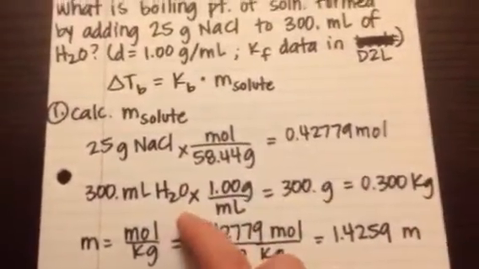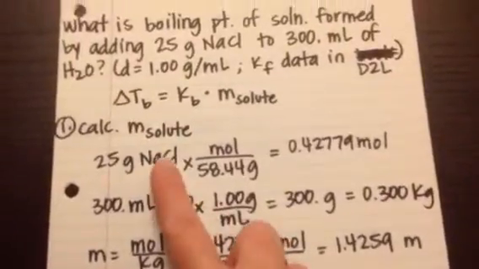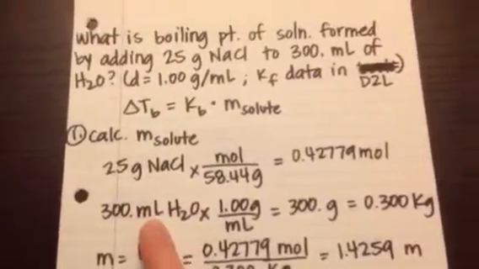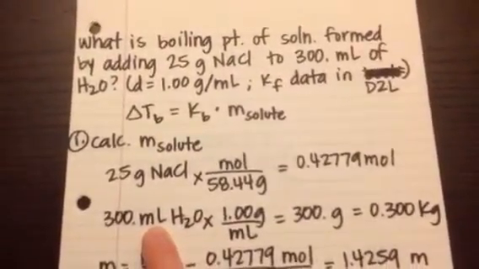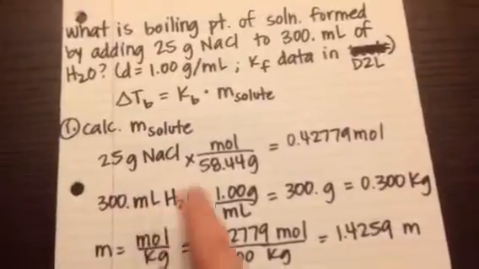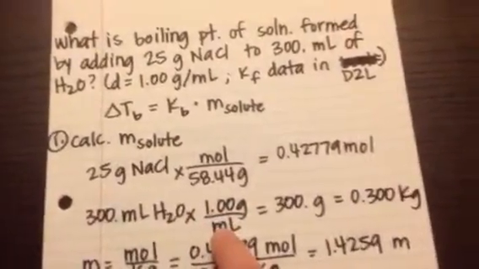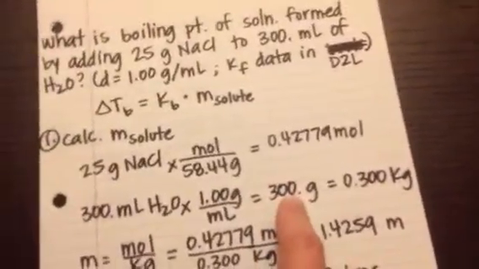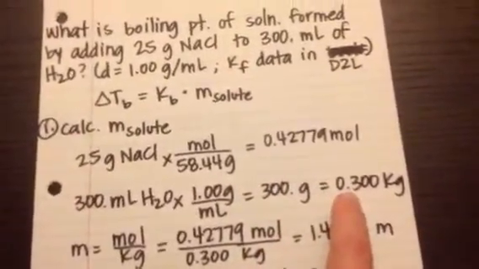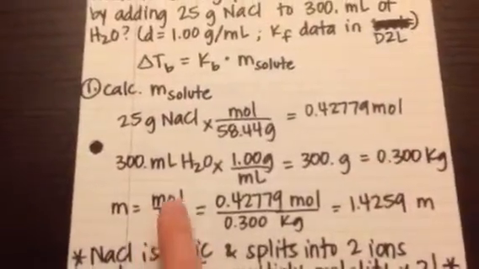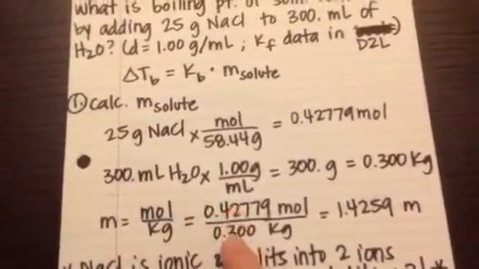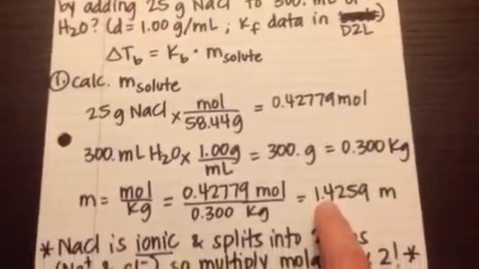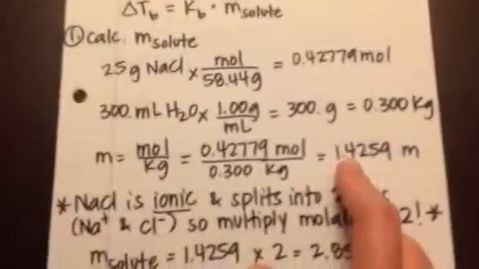Molality is moles per kilogram. So we've got to convert grams to moles. And then how do we get volume into kilograms? Well, the volume is 300 milliliters and the density is 1 gram per milliliter. So that means that 300 milliliters of water has a mass of 300 grams, which is the same thing as 0.3 kilograms. So my molality is moles per kilogram, so moles over kilograms. So that gives me a molality of 0.14259. Now carry out extra decimal places, you're going to be rounding at the end.